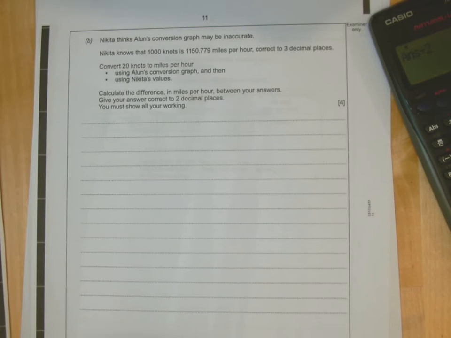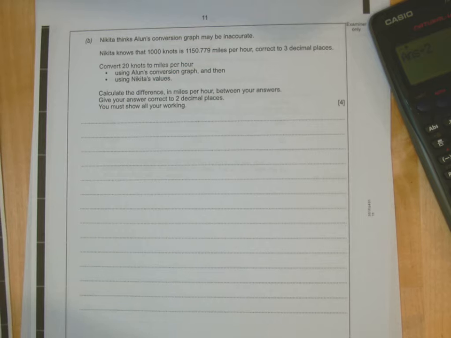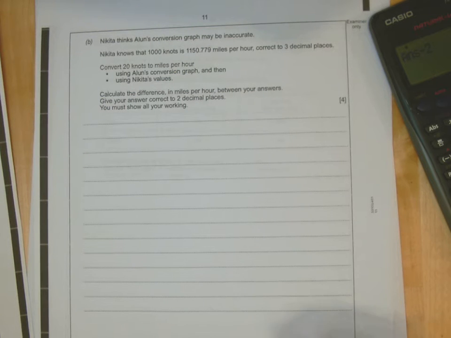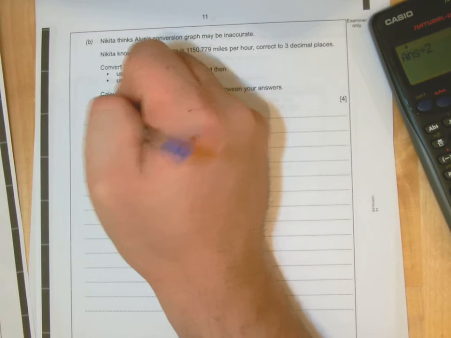Now, part B, it says Nikita thinks Alan's conversion graph may be inaccurate. Nikita knows that 1000 knots is 1150.779 miles per hour, correct to 3 decimal places. Convert 20 knots to miles per hour using Alan's conversion graph and then using Nikita's values. Okay, let's do this then. So, let's look at Alan's to start with.